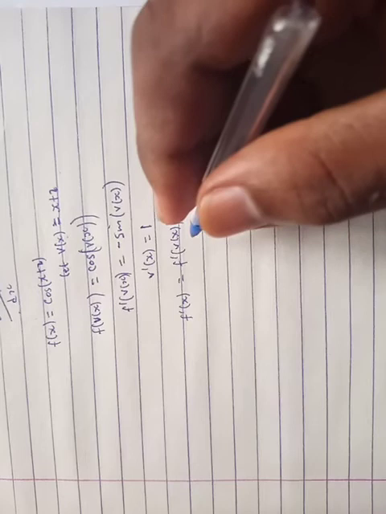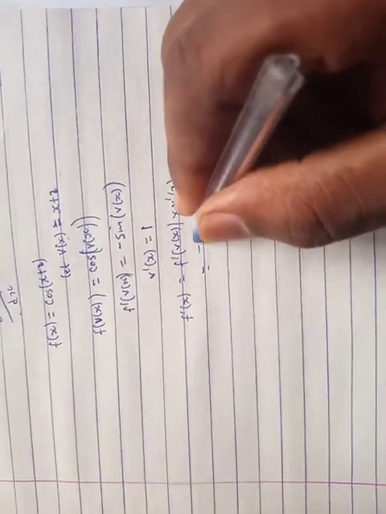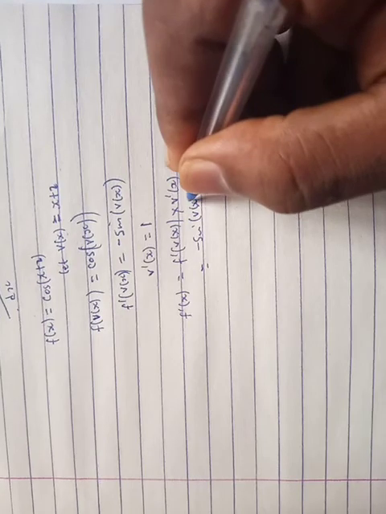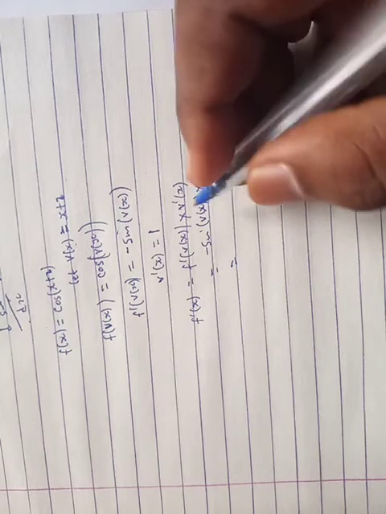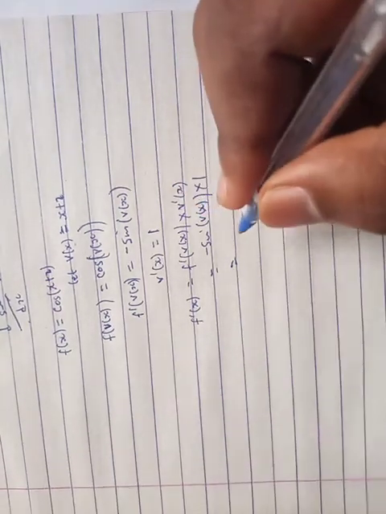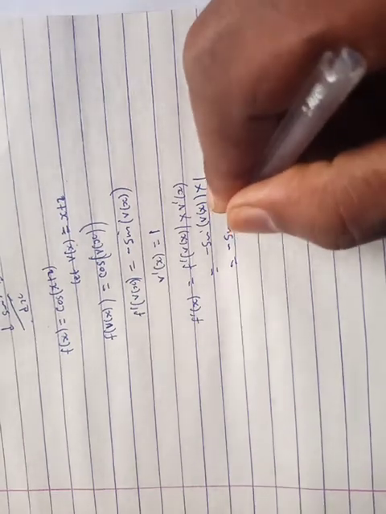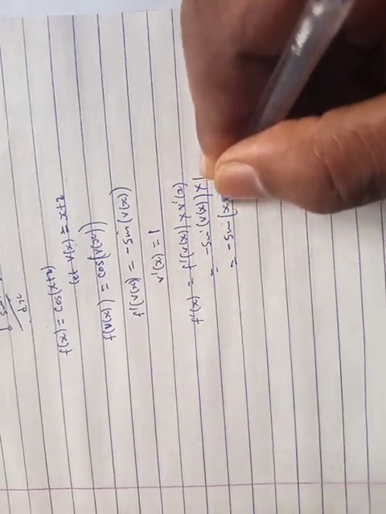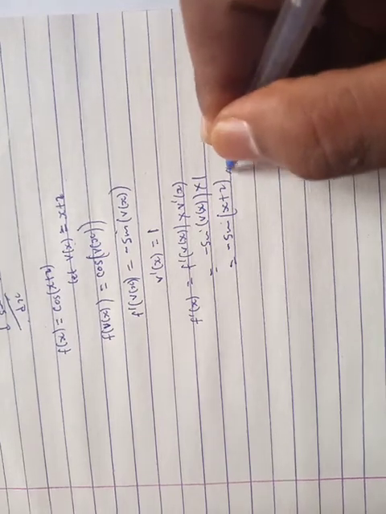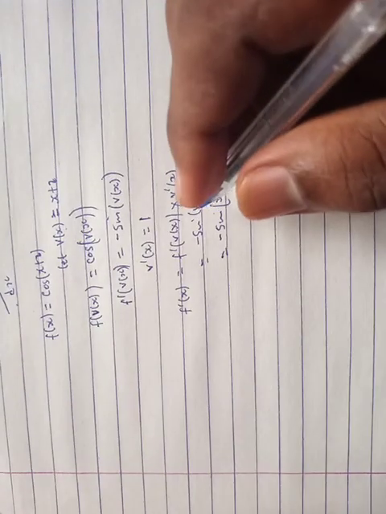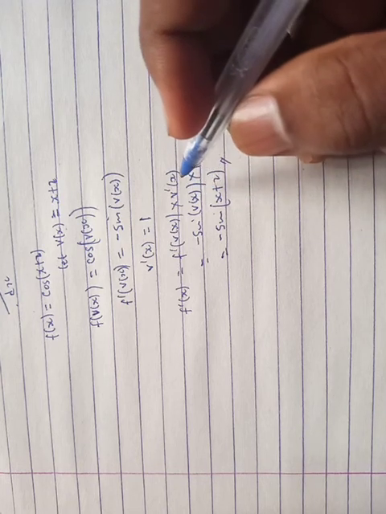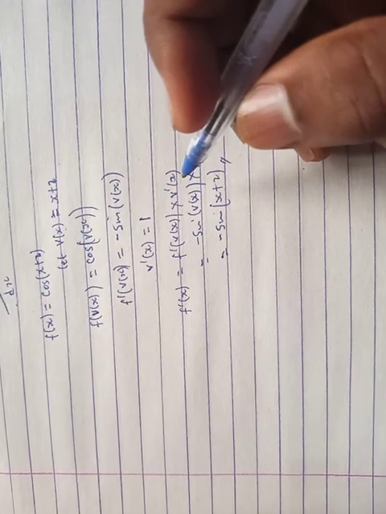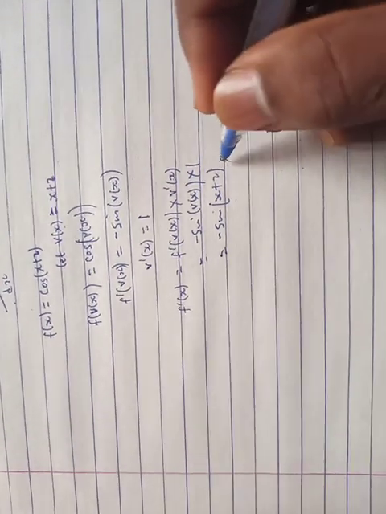What will we get now? We will now have minus sine of v of x, then multiplying by 1. This will be equal to, substituting v of x as x plus 2 into the expression, f prime of x equals minus sine of x plus 2. So this is our final answer. I hope you've joined me on the rules of differentiation, so you wouldn't have problems on this. So let's move on, guys.